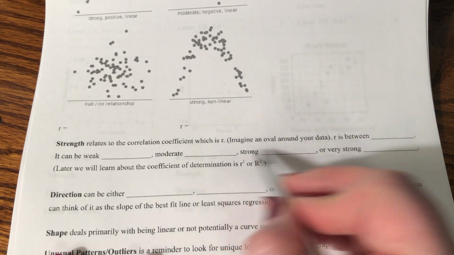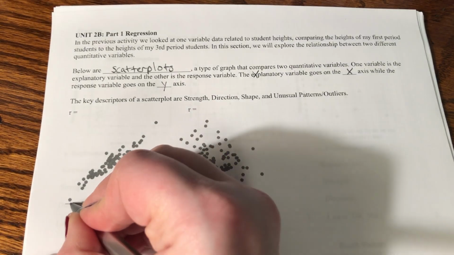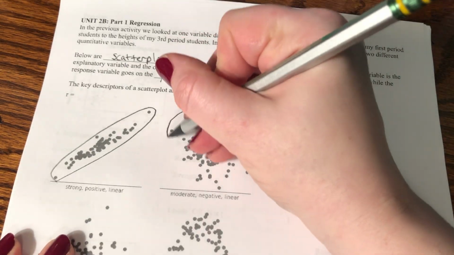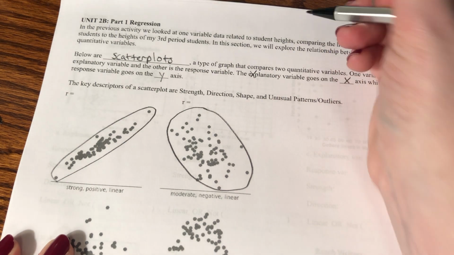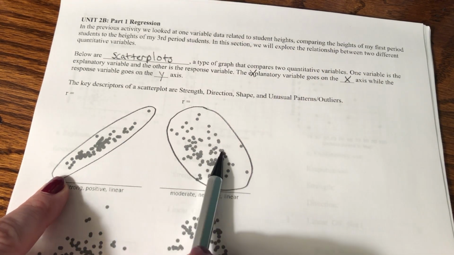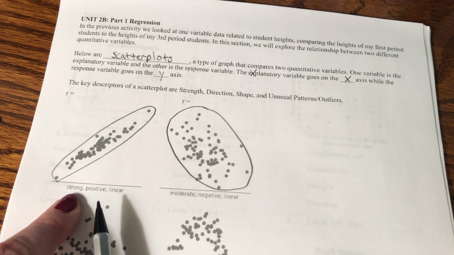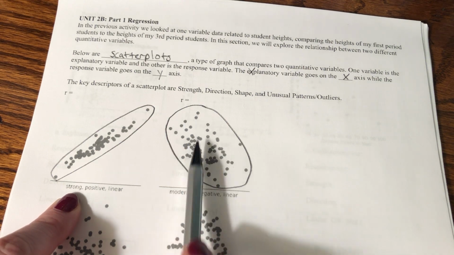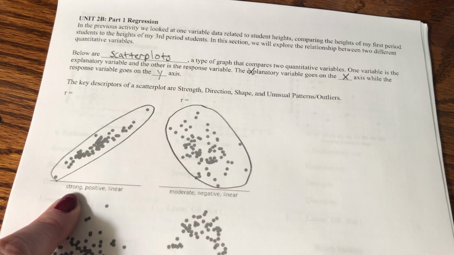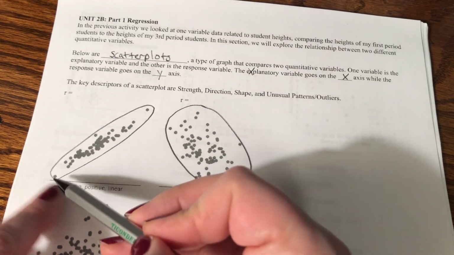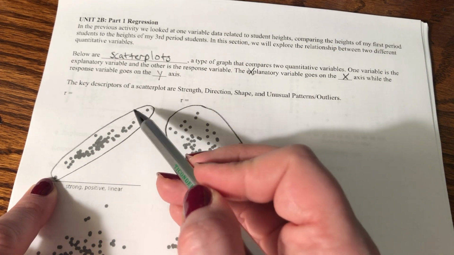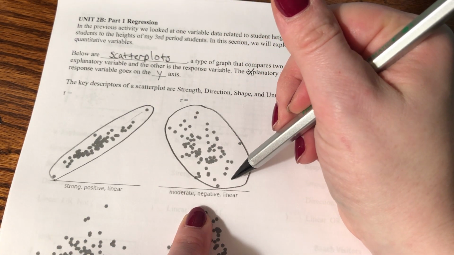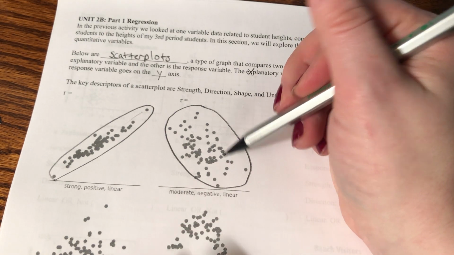But I want you to imagine an oval around your data. All right, so this oval is nice and narrow and skinny. And this one takes up a bit more space. Now the directions of each of these are still very obvious. But notice that one of these graphs is described as strong while the other is described as moderate. That's because of the scatter within the points as you follow the relationship of the graph. All right, these points follow the same direction fairly closely, while these points scatter a little bit more about the line that we might draw through the center, the average of these values.